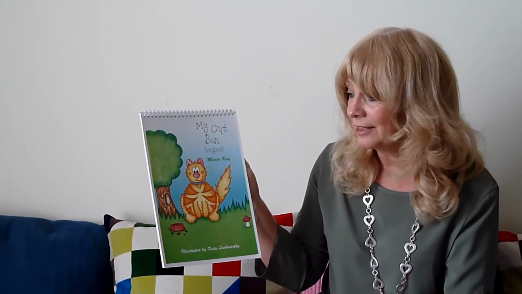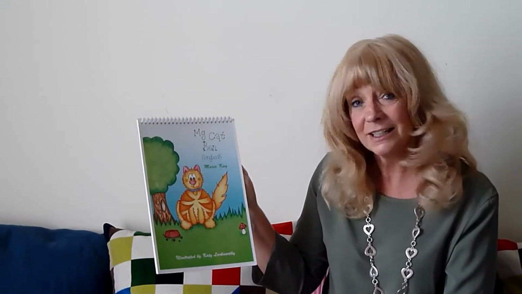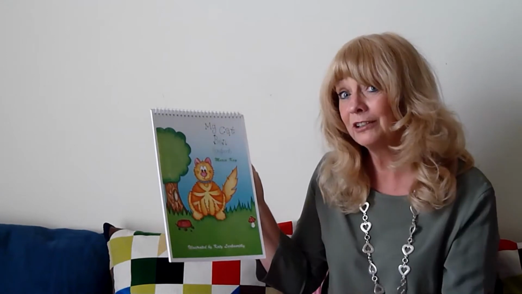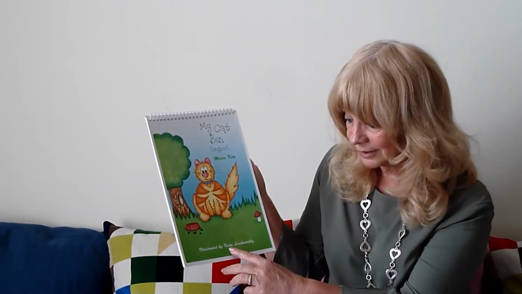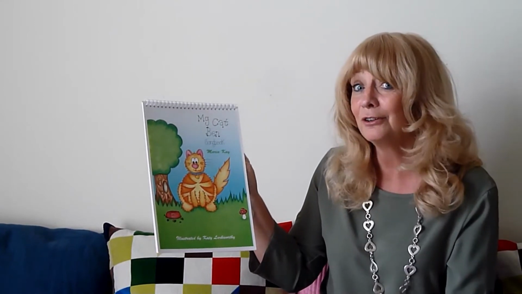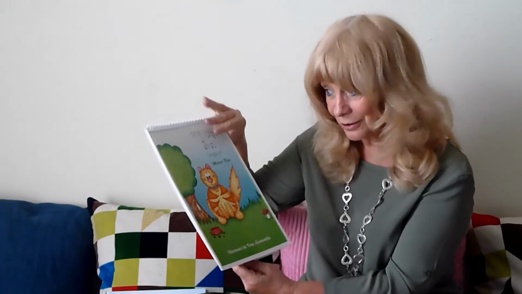Originally, this cat was a girl cat called Sophie, and the lady who drew him drew a picture of her own cat called Sophie. The lady's name is Katie Larkworthy. She's done all the drawings for this story. So we'll see what happens in the story.